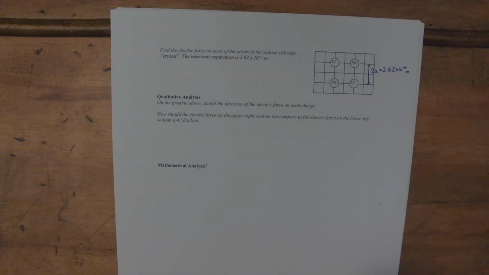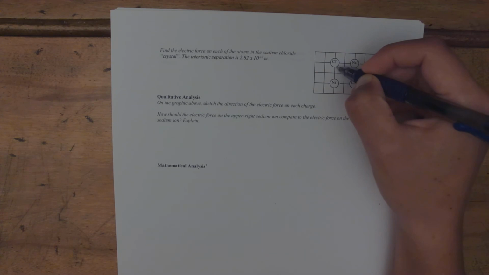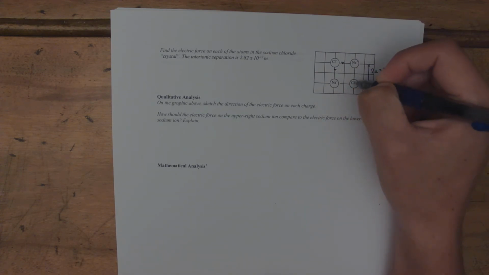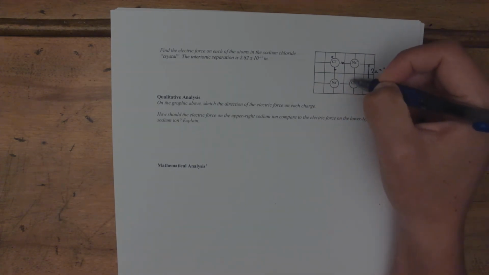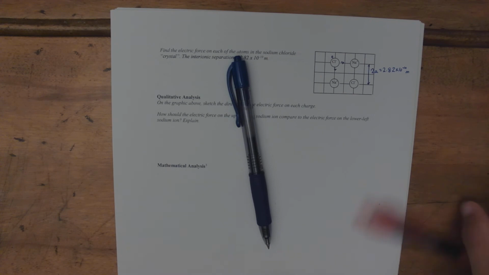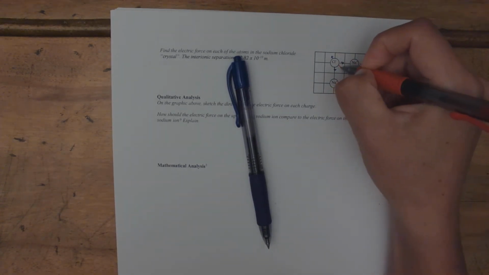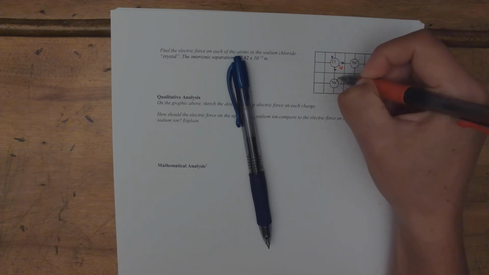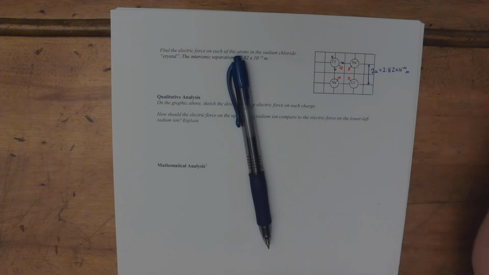On the graphic above, sketch the direction of the electric force on each charge. Well, I have a negative charge here, and these two are positive, so that negative charge is going to be attracted to the positive charges, but away from this negative charge. But this charge is farther away, so overall, when you add those forces together, you're going to get a net force pointing inward. And by symmetry, that would be the same for all four charges. We're going to go through this problem a little bit quicker.